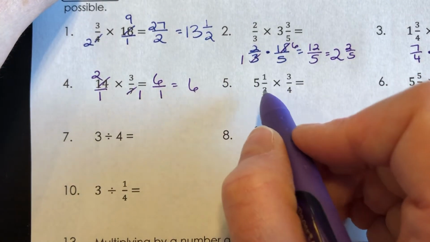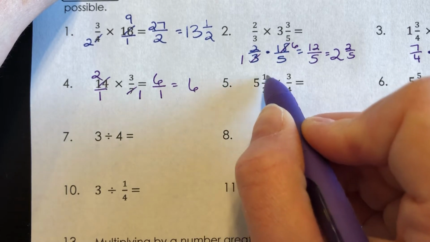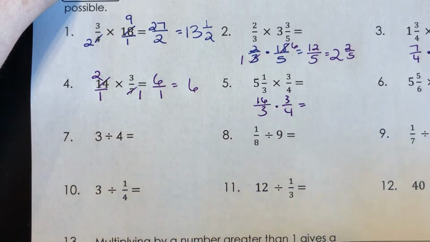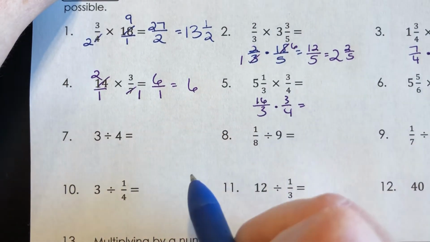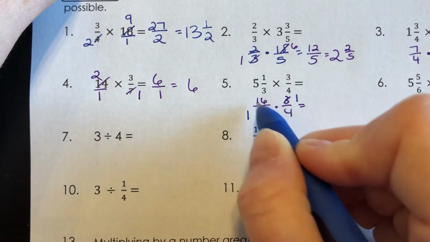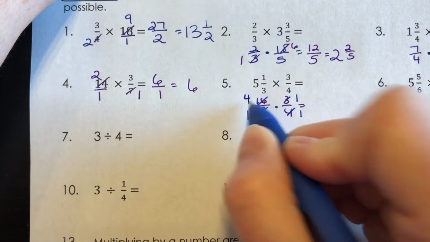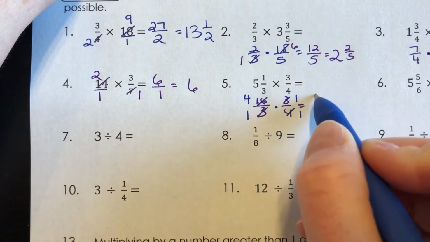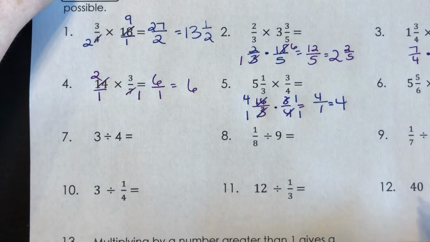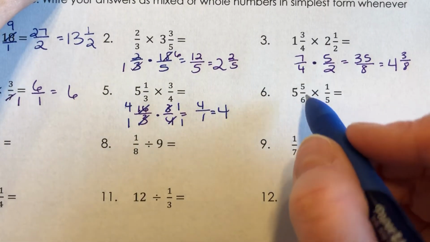Number 5, I have a mixed number, so let's change that to improper. 3 times 5 is 15, plus 1 is 16/3, times 3/4. And this is one of those nice ones where you can cross simplify in both diagonals. 3 goes into 3 once and once, and 4 goes into both 4 and 16. 4 goes into 4 once, 4 goes into 16 4 times. So I'm left with 4 times 1 is 4, 1 times 1 is 1, and 4 is my final answer for that one.